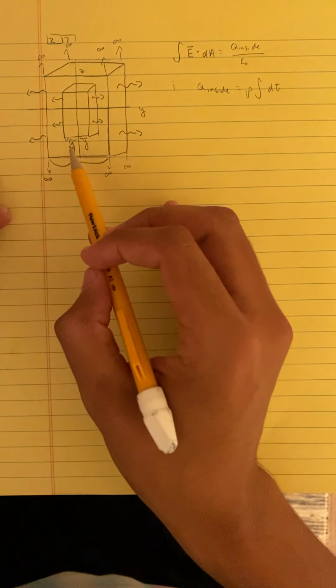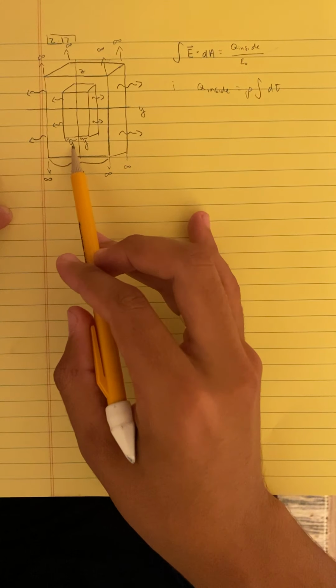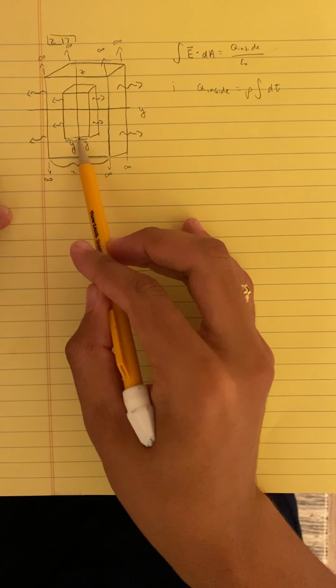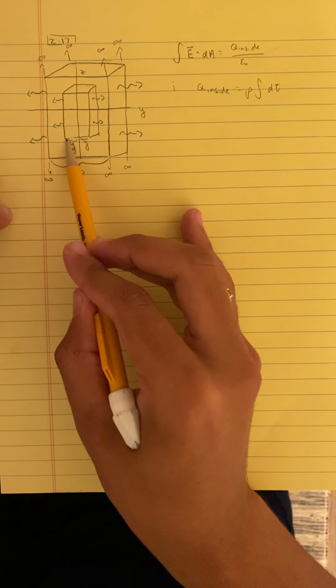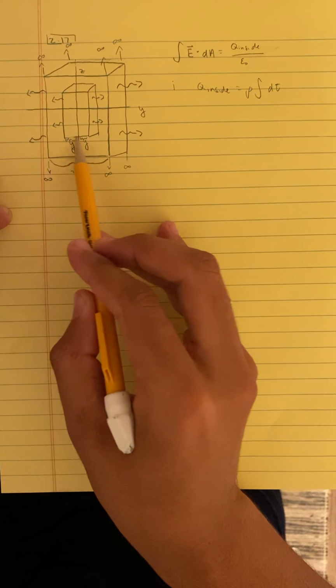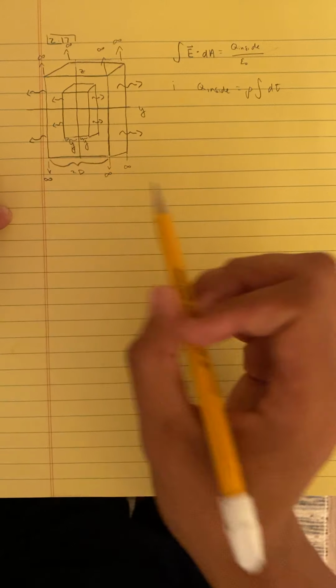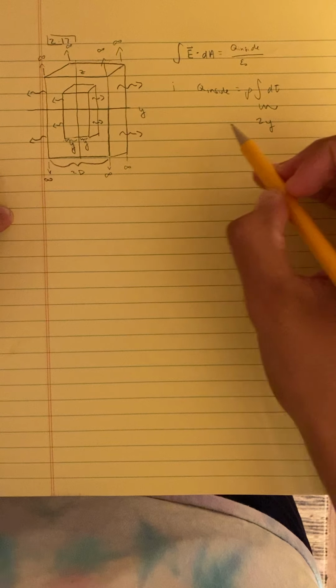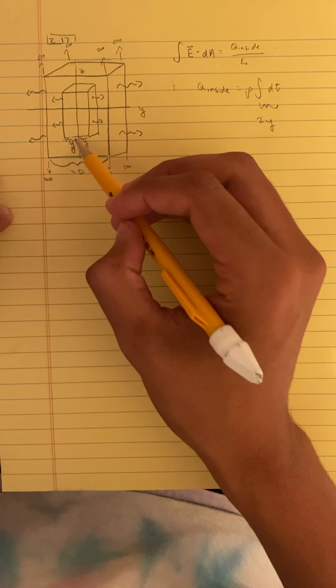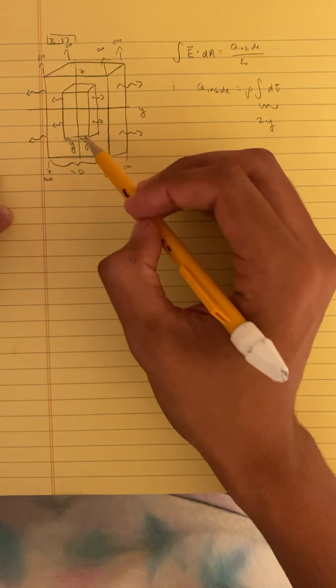I'm calling the distance from the x-axis to the edge of the pillbox y. That means that this segment of the pillbox is just going to be 2y. So we found the width of this pillbox. Now we want to find the length and the height.